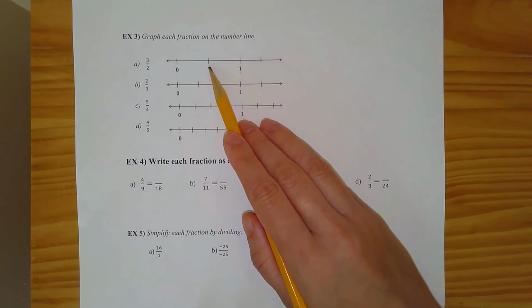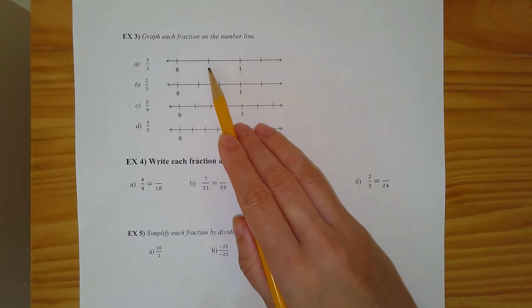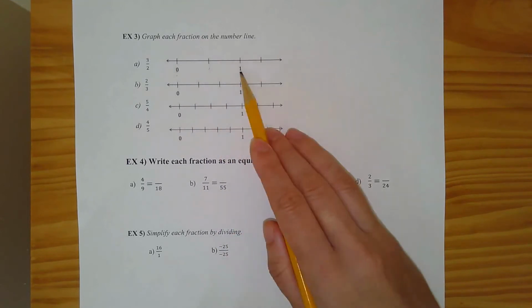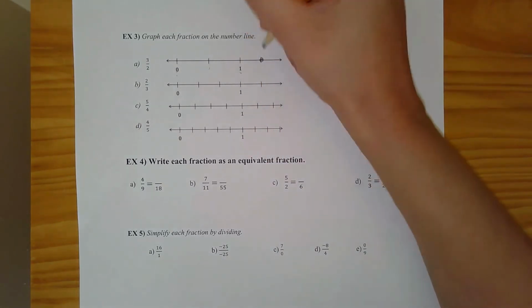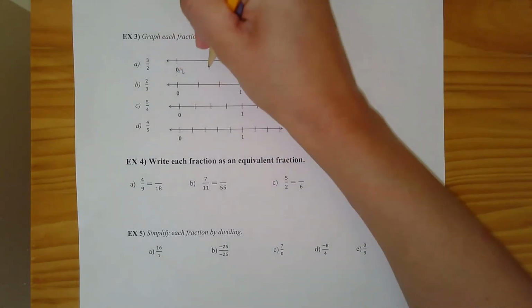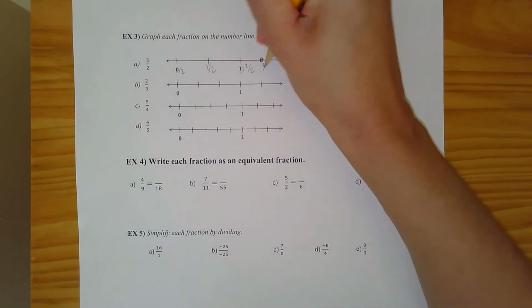Exactly midway between it would be 1/2. So this is 0 halves. This would be 1/2. This is 2 halves, which would be the whole thing shaded in. And here would be my 3 halves. So 0 halves, 1/2, 2 halves, 3 halves.